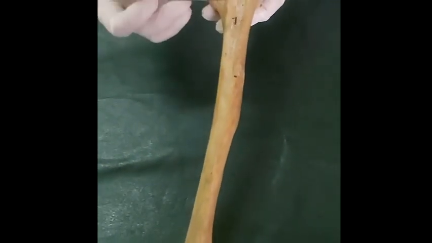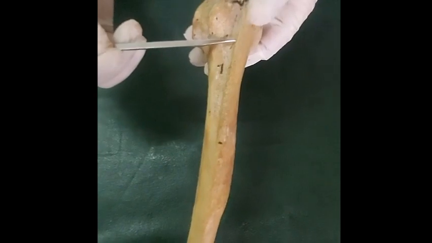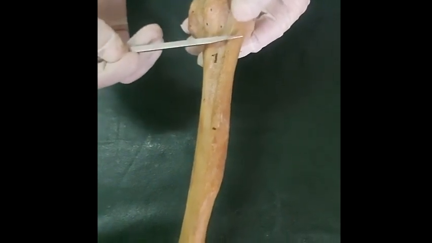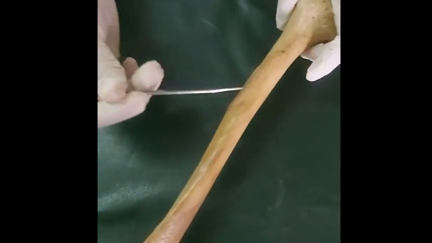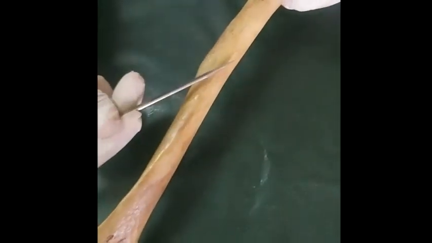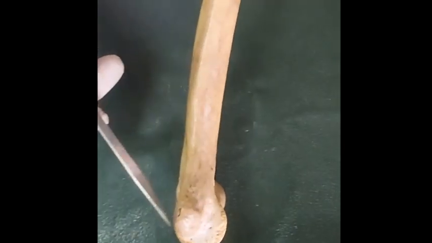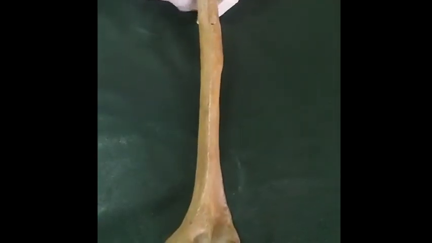Let's see the nerves which are directly related to the humerus. So we know the axillary nerve is related to the surgical neck of the humerus. The radial nerve is related to the radial groove or spiral groove of the humerus, and the ulnar nerve is related to the posterior side of the medial epicondyle of the humerus.